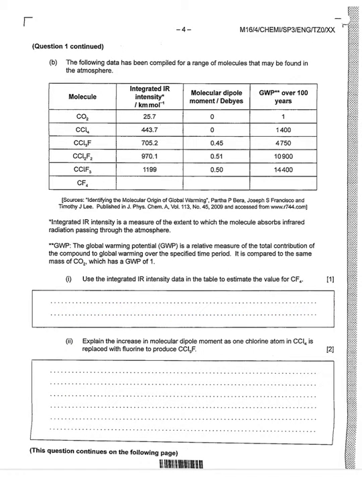Part B is broken into several questions, and you got a bunch of data here, different molecules, and then something called the integrated IR intensity, the molecular dipole moment, and the GWP over 100 years. And they talk about the integrated IR intensity, the measure of the extent to which it absorbs infrared, and then the global warming potential is the contribution over the 100-year time that it specifies. So use the integrated IR intensity data in the table to estimate the value for CF4.